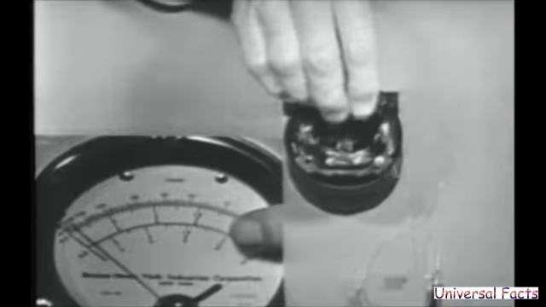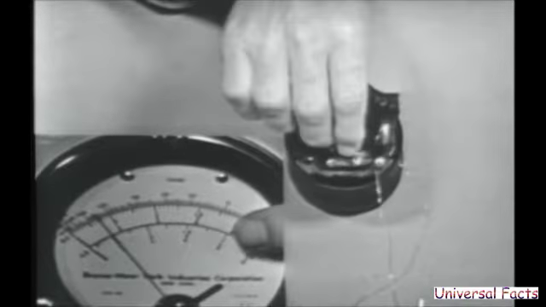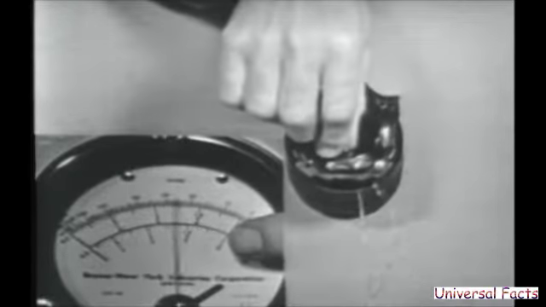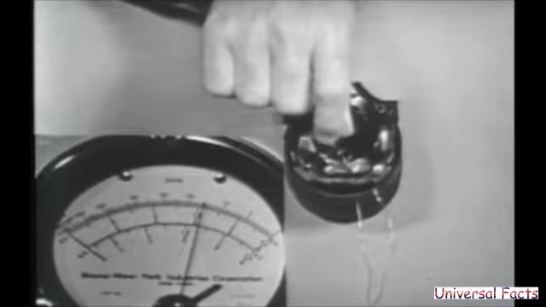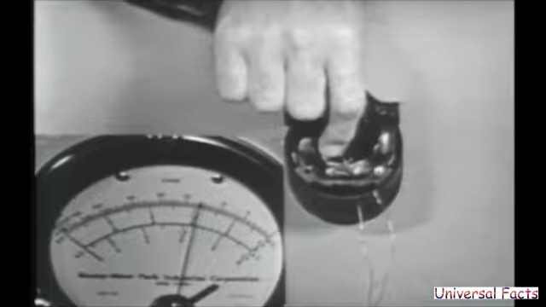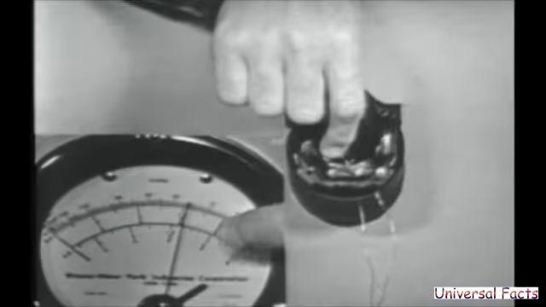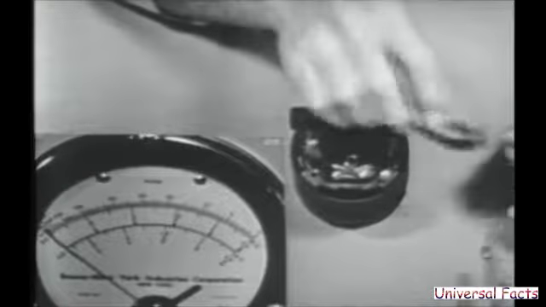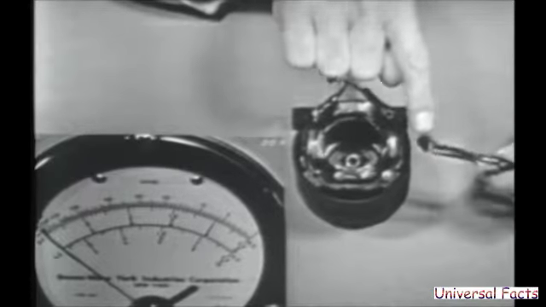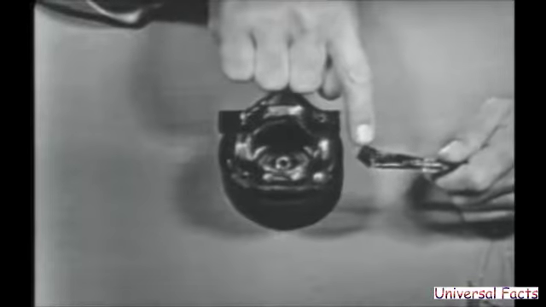And you can see as I take the loop out, it goes away. Put the loop back in. I've got to get the loop all the way down in there. There you go. Now we have the rotating magnetic field inducing a voltage into the loop, which we're reading on the PSM6.